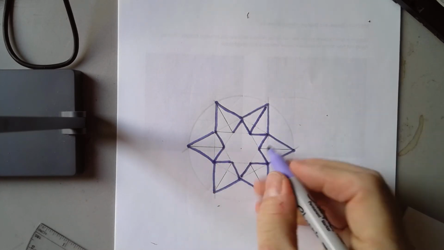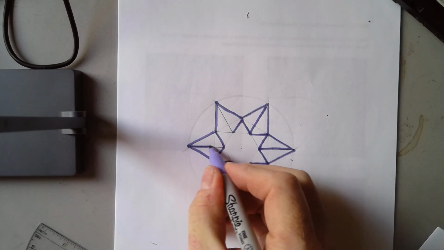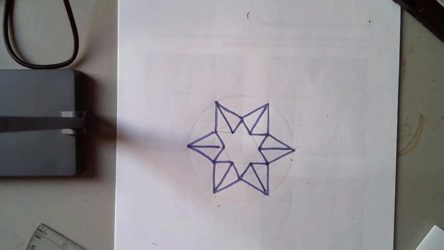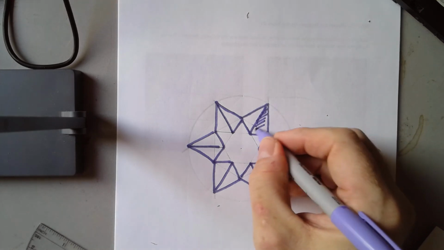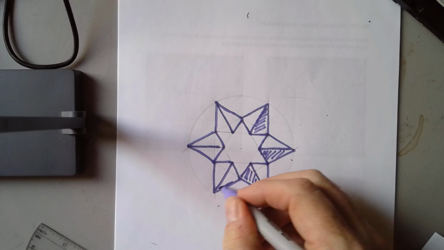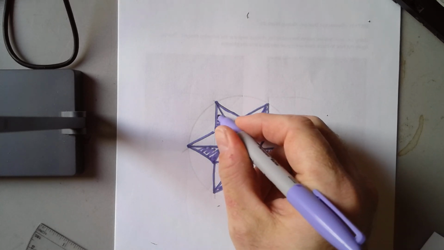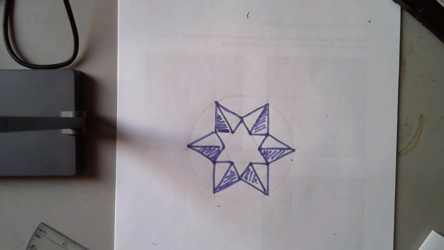And then we have these lines. Right, and then there's just some shading. So there you go. That's the design. It starts from a hexagon. It's the 6 that should give it away.